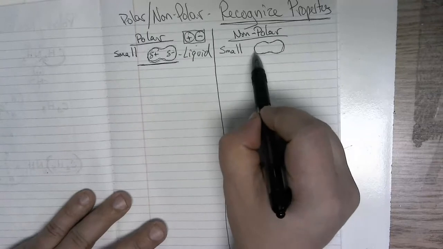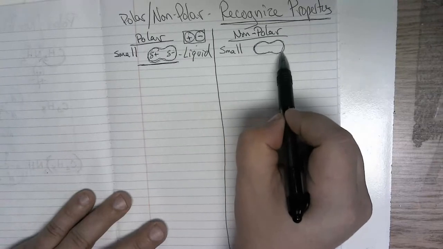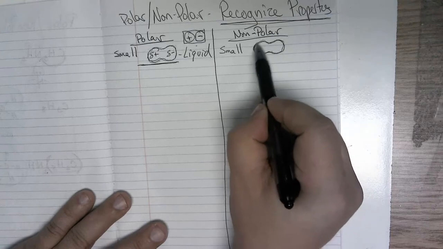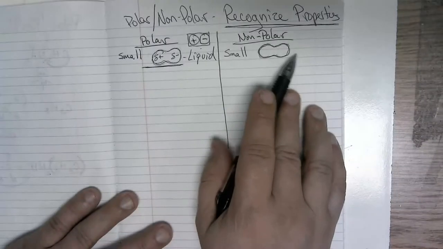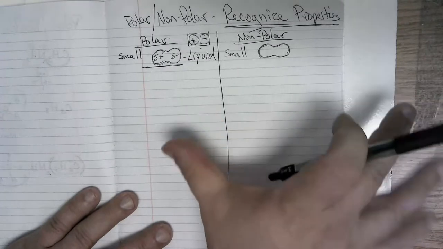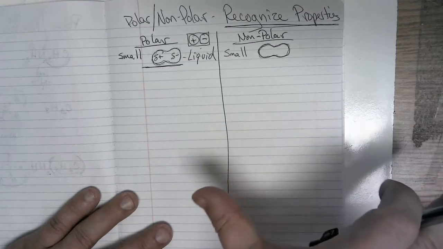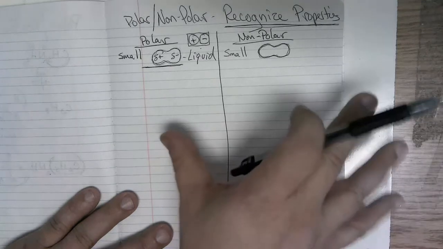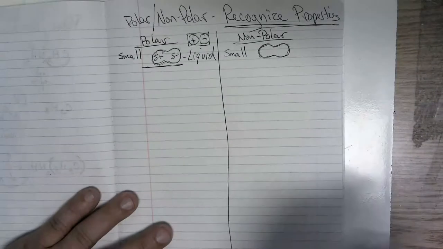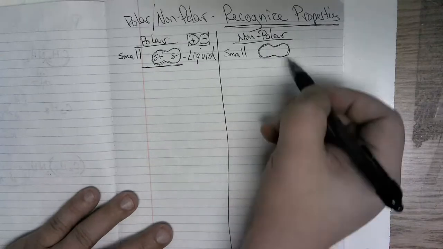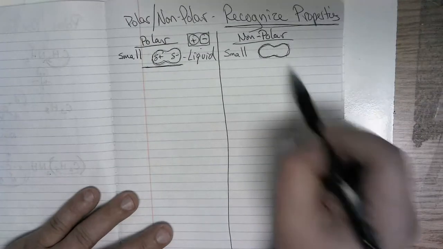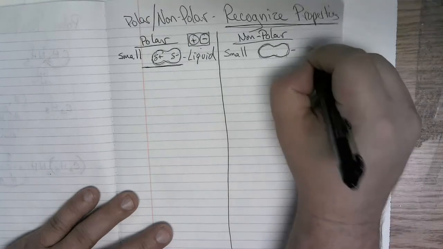Imagine you had 1,000,000 of these small chargeless molecules, nonpolar molecules. They could maybe sit on top of each other and fill up the bottom of a cup if there was no energy involved. But as soon as these guys start wiggling around and they start wanting to fly around, there's no attractive force that's going to hold two of these guys together. These guys become a gas.